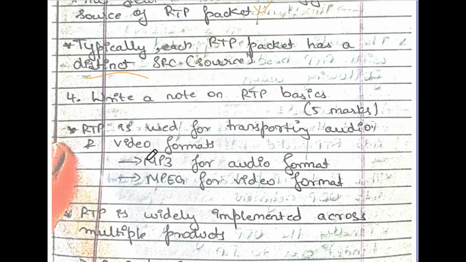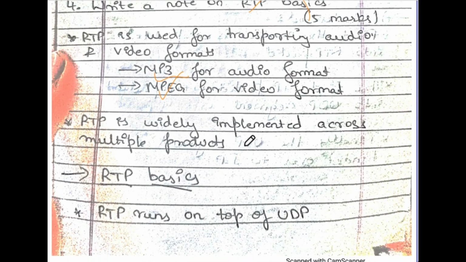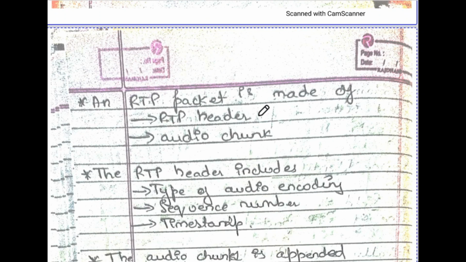Write a note on RTP basics. RTP is used for transporting audio and video formats: MP3 for audio format, MPEG for video format. RTP is widely used across multiple products. RTP runs with the help of the UDP protocol, which is not reliable. An RTP packet is made of an RTP header and an audio chunk.